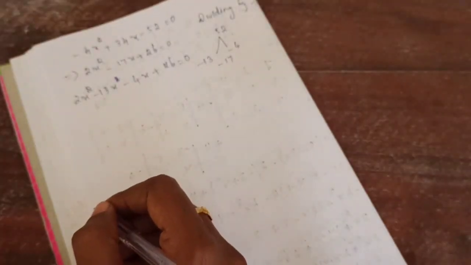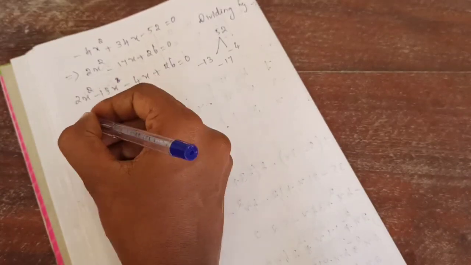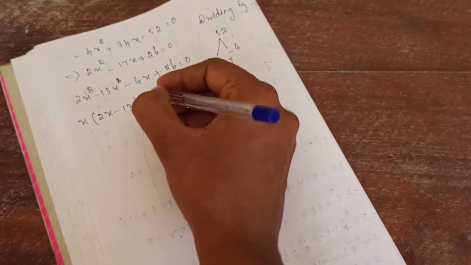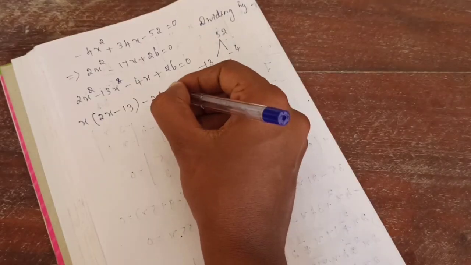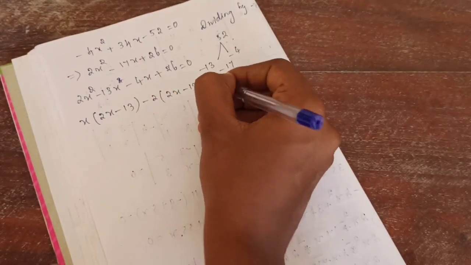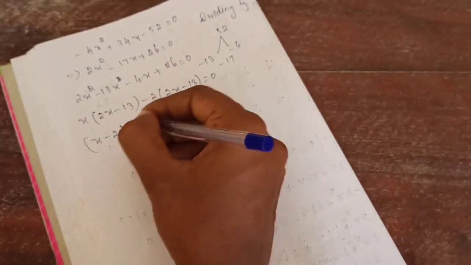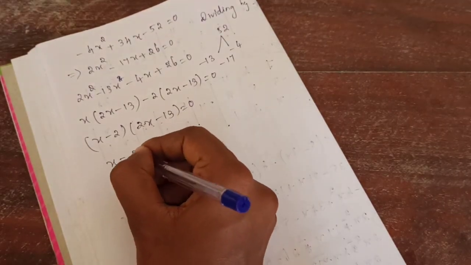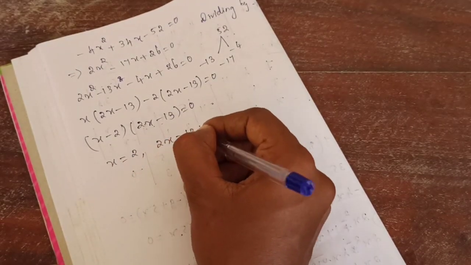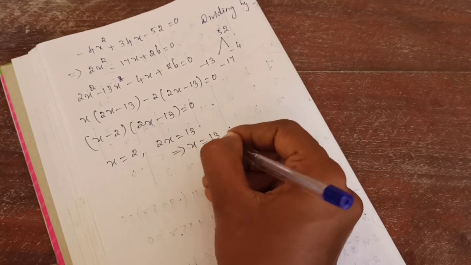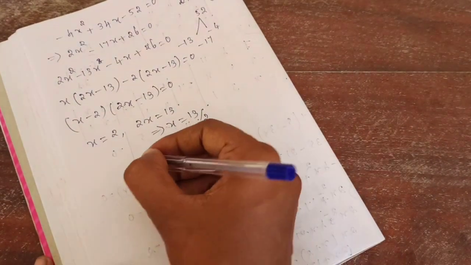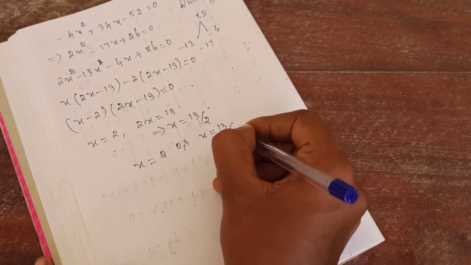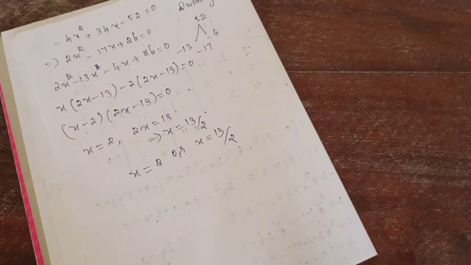Then how much will we get? Here x is common, so x into 2x minus 13. Then here minus 2 is common, so you will get 2x minus 13 is equal to 0. So x minus 2 is one factor, another one 2x minus 13 is equal to 0. So x is equal to 2, another one 2x is equal to 13, which implies x is equal to 13 by 2. So what are the values? x is equal to 2 or x is equal to 13 by 2. Understand? So x has 2 values.